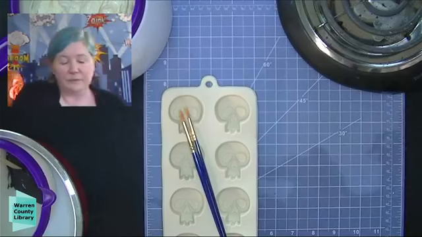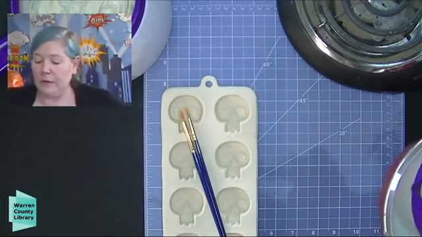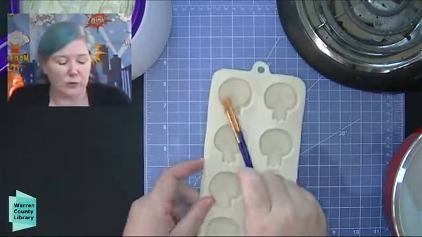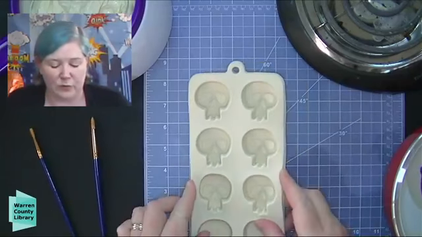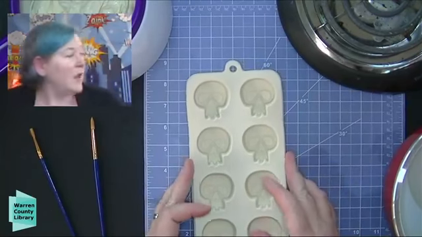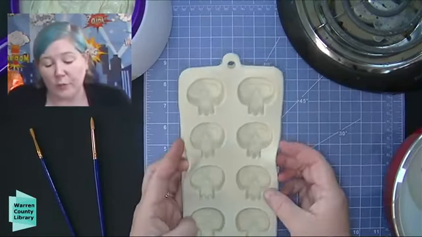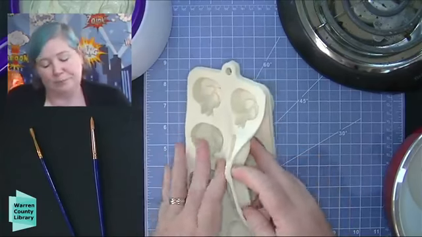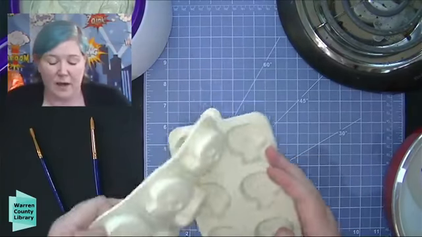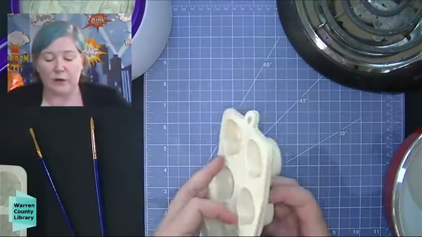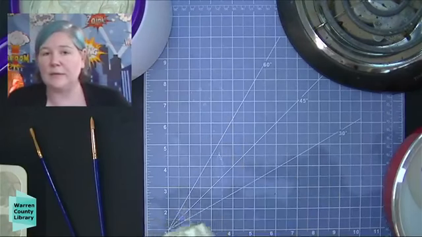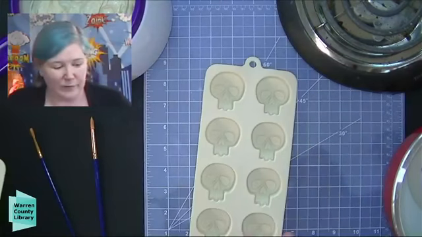Okay. So here I have some silicone molds. You can get plastic molds, you can get silicone molds, there's all kinds of different types. I like the silicone molds personally. I find them a little easier to work with, but to each his own. So these are some skulls that I am particular to this time of year for fairly obvious reasons.